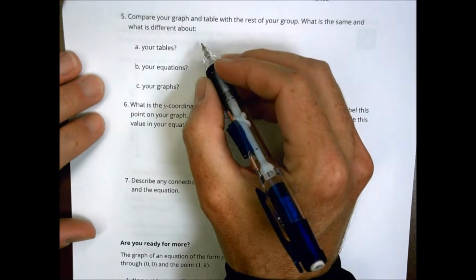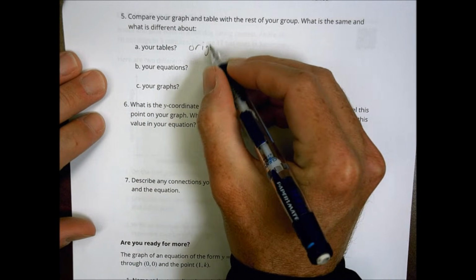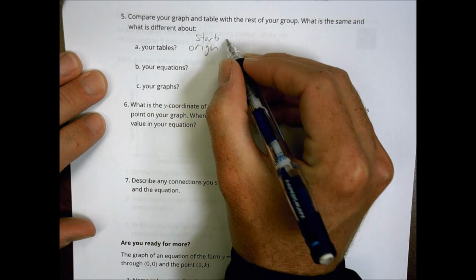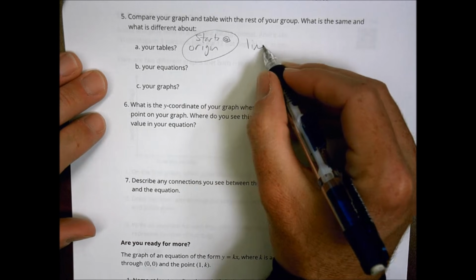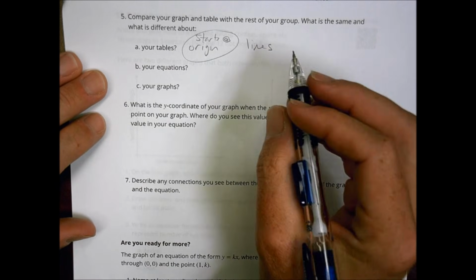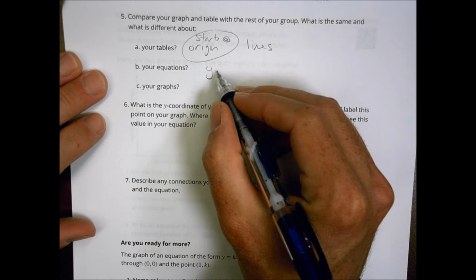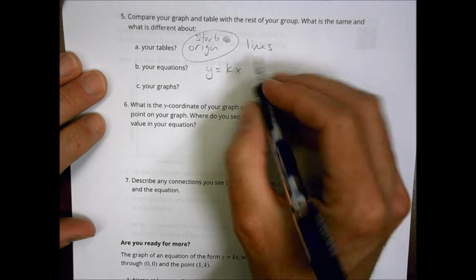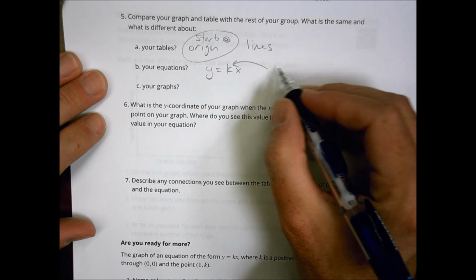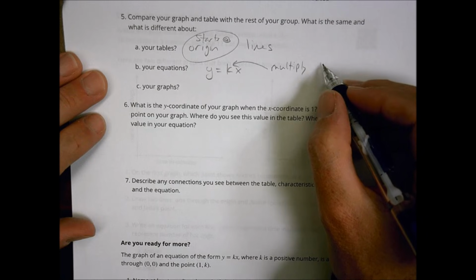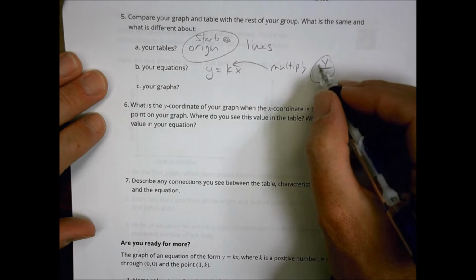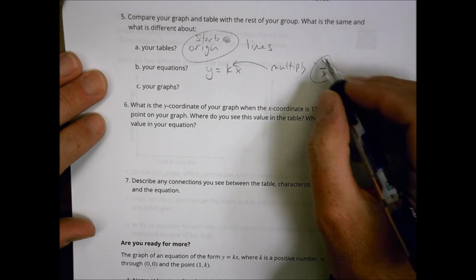You looked at that and then talked with your classmates at your tables about things you noticed there. We said things like, at the table, everything begins at the origin. That's your start point. That's the key thing there. We notice that they're all in a straight line, right? They're creating lines there. For our equations, they all have y equals kx as the equation, and that k value is always what we're multiplying the x by, and that's going to be the y over x is how we create that. Okay, that's how that works there.